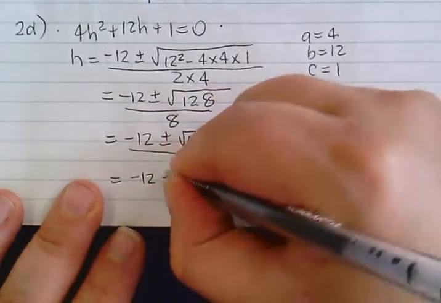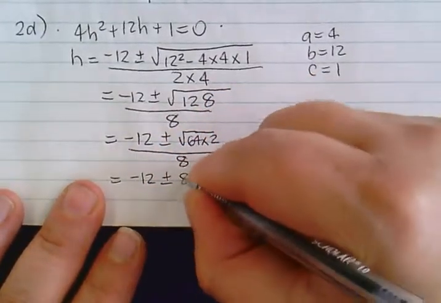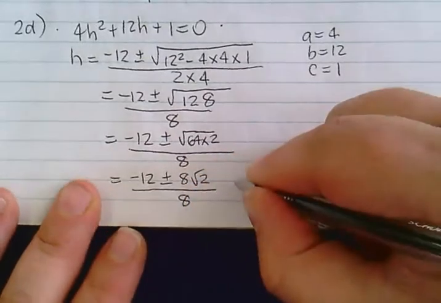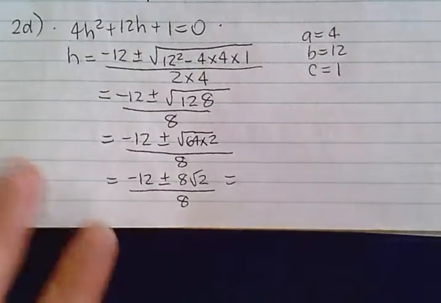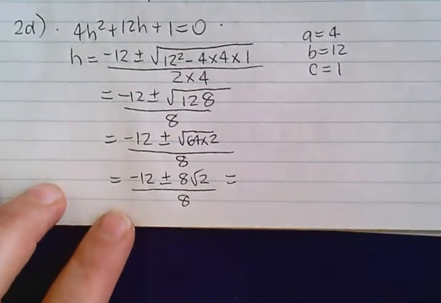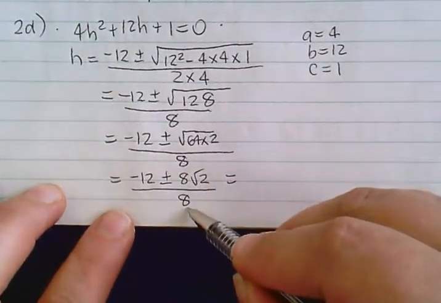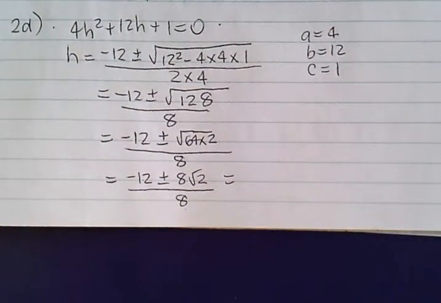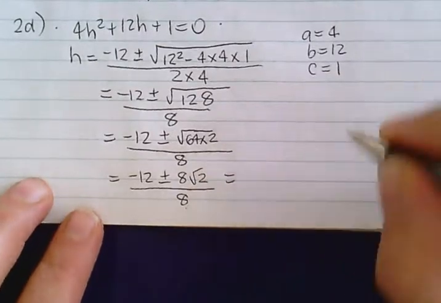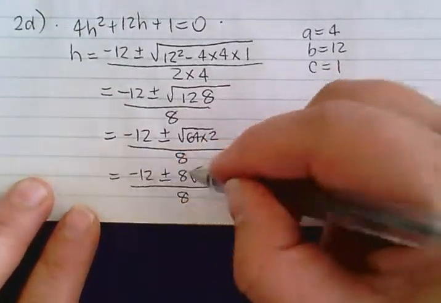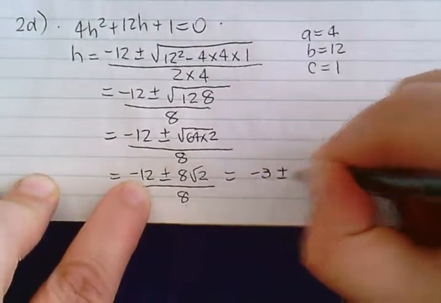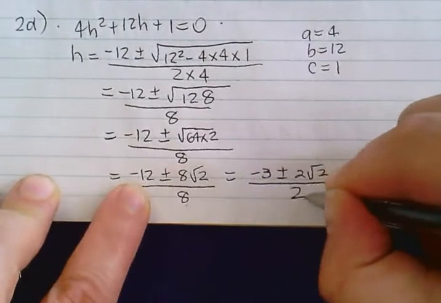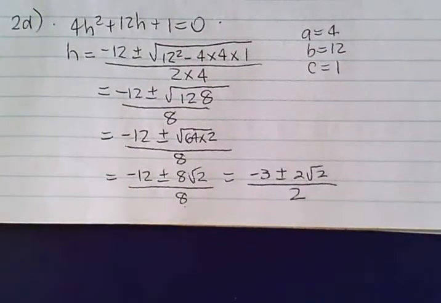So it's negative 12 plus or minus 8 root 2 over 8. Now be careful, you can't divide through by 8. You can divide through by 4. You can pull out 4 as a common factor if you want, or each of those is divisible by 4. It's the same as factorising out the 4 on the numerator. Do you want me to factorise out the 4, or can we just divide each of those whole numbers by 4? So we get negative 3 plus or minus 2 root 2 over 2. Just the whole number bits, okay?